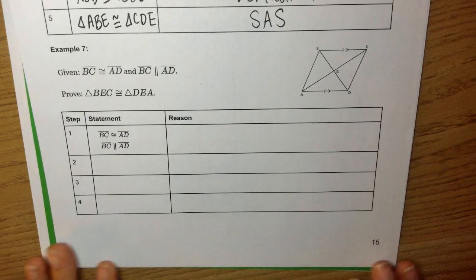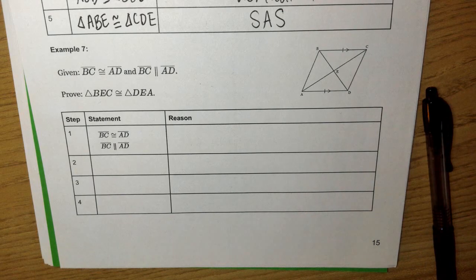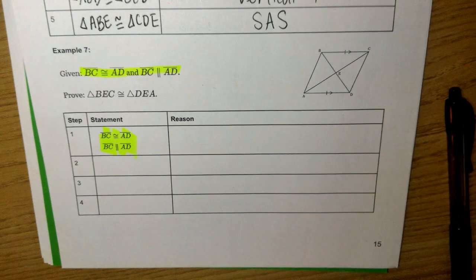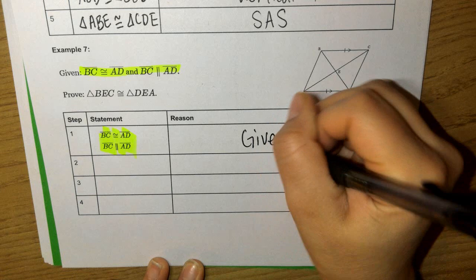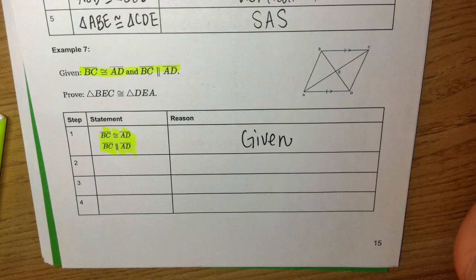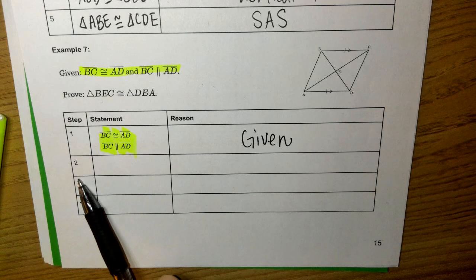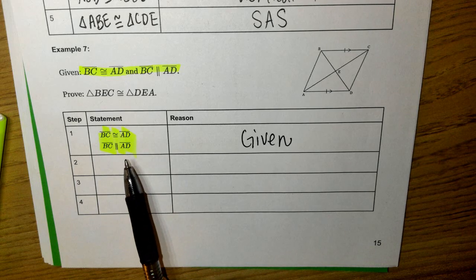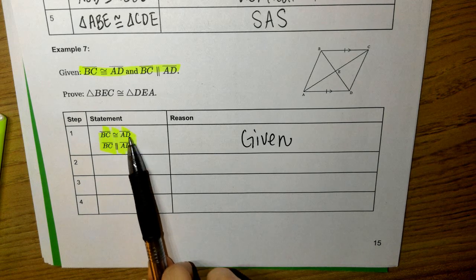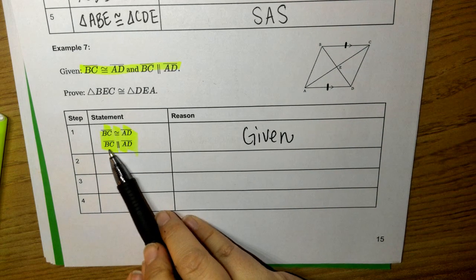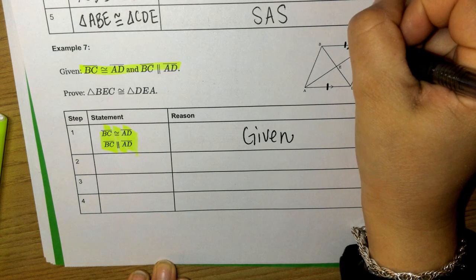Example 7. All right, in example 7, it looks like they've already written down given for us. First statement. This is going to be given. Okay. Sorry, I'm making a video right now. Sorry, guys. All right. Step number 2. Oh, I forgot. Let's mark up what we don't see. BC is congruent to AD. Oh, it looks like they already marked it up, which is good. And then BC is parallel to AD. Looks like they already marked that up as well.